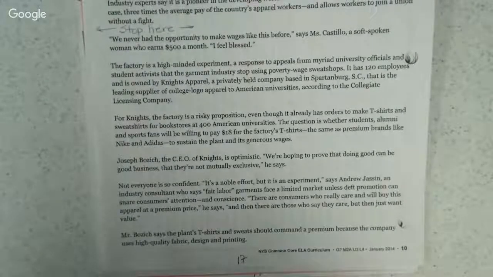Joseph Bozich, the CEO of Knights, is optimistic. "We're hoping to prove that doing good can be good business, that they're not mutually exclusive," he says. Not everyone is so confident. "It's a noble effort, but it is an experiment," says Andrew Jasson, an industry consultant who says fair labor garments face a limited market unless deft promotion can snare consumers' attention and conscience.